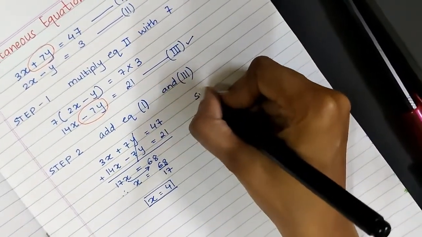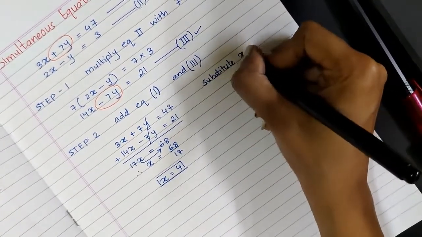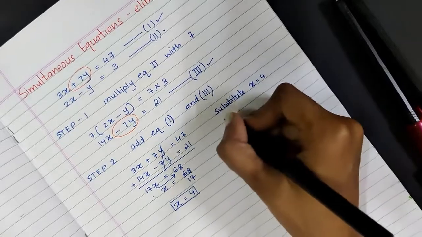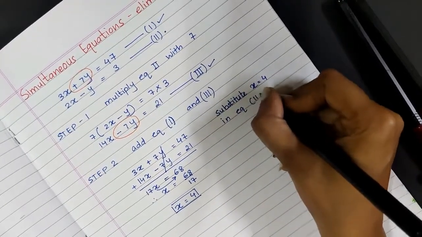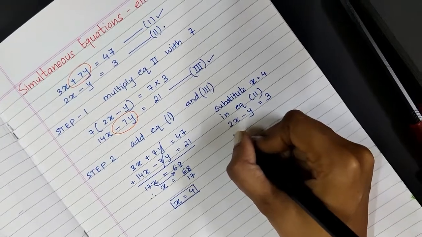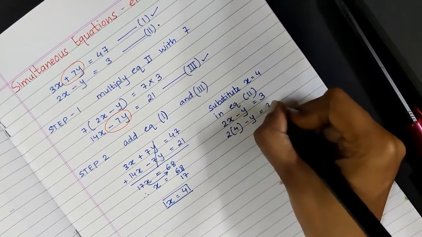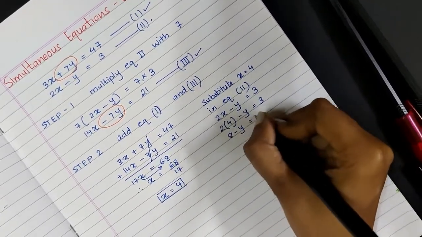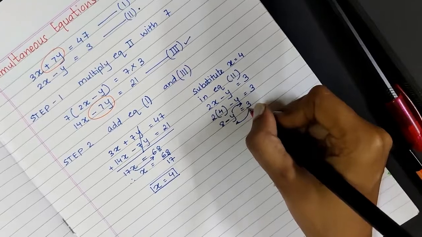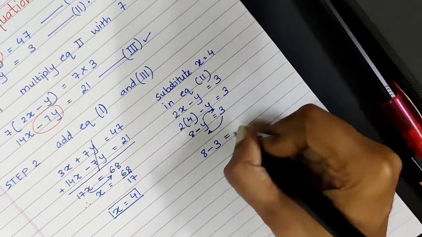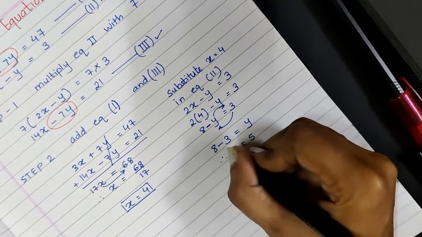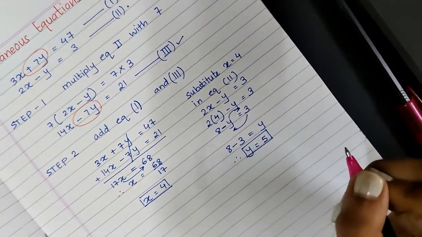Now I will substitute this value. Substitute x is equal to 4 in one of the equations of your choice. So I'm going to select equation number 2 for that, which reads 2x minus y is equal to 3. I will substitute x as 4. So this is 2 times 4 minus y is equal to 3. 2 times 4 is 8. 8 minus y is equal to 3. Negative y I will shift to the other side, and 3 I will shift to this side. So this positive 3 comes here and becomes negative 3. 8 minus 3 is equal to positive y. Therefore, y is equal to 8 minus 3, which is 5. So the answer for the second variable in the equation is y is equal to 5.